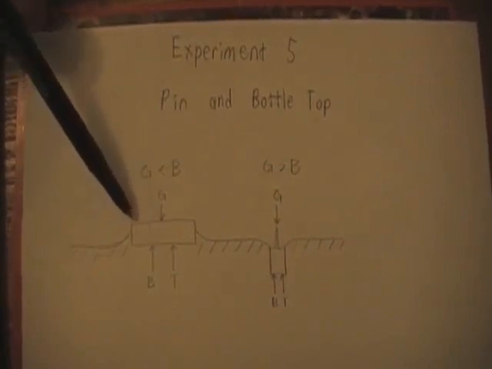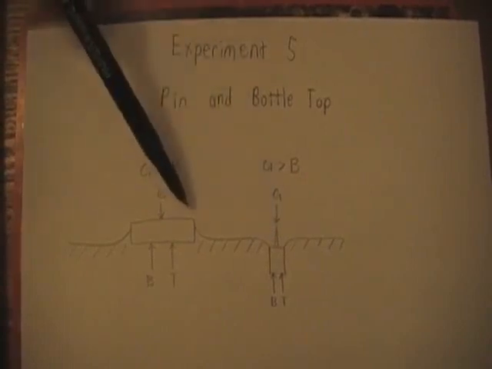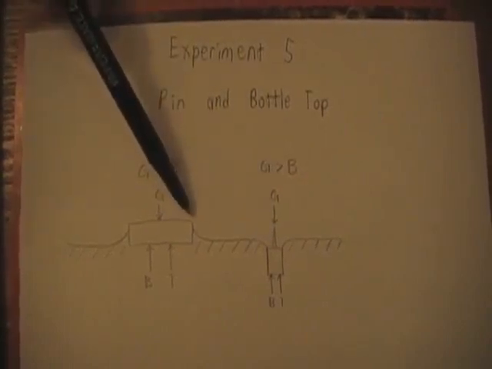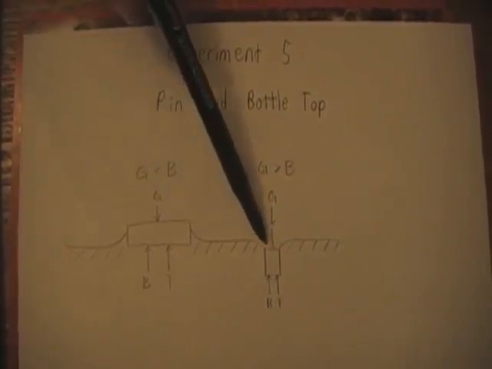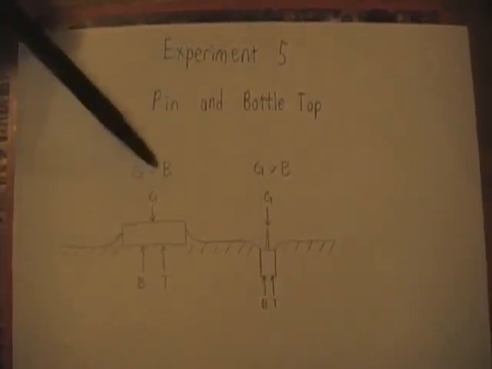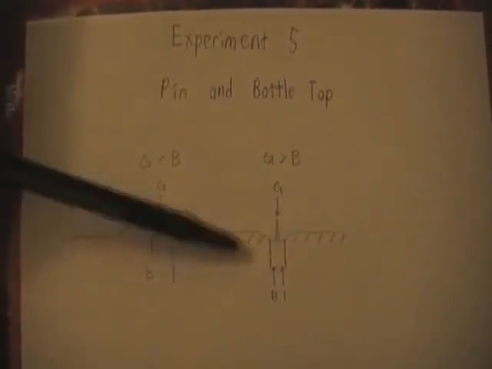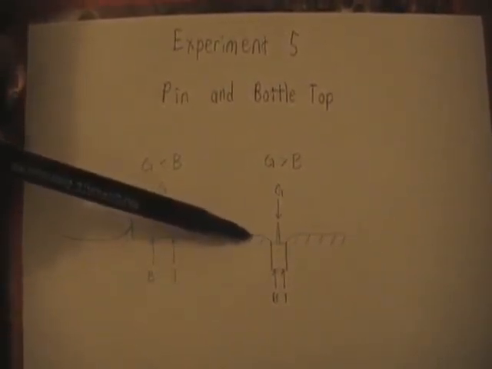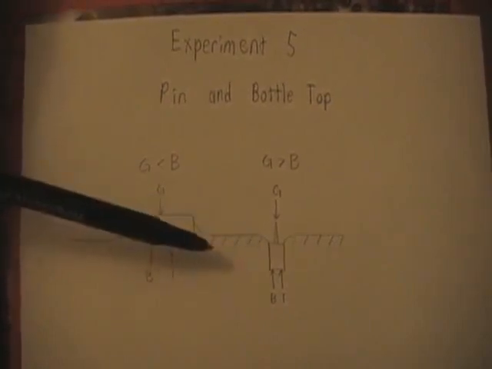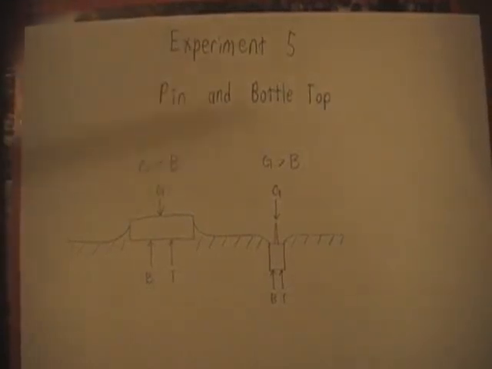If we look at the bottle top and bring it closer to the pin, we'll see that it will have to go down this curve in order to be attracted to the pin. Because the buoyancy force is greater than the gravitational force, the buoyancy force will win and push it up this curve, causing it to repel. So either way you look at it, the pin and the bottle top should repel each other.